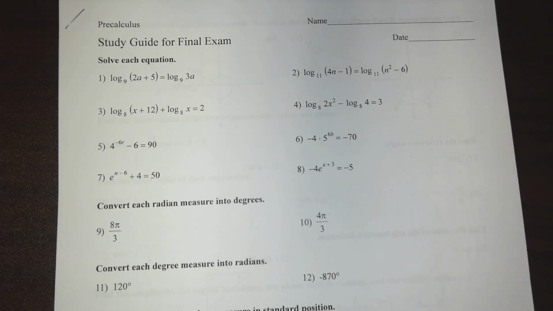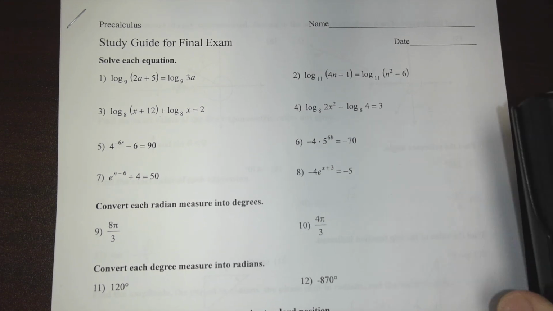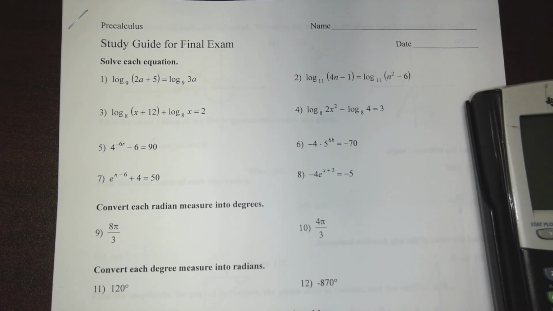Okay, this is the study guide for the final exam for pre-calculus. This will be part 1. There'll be probably a couple more parts after this, and we will do our best to get through all of it within a good time period.